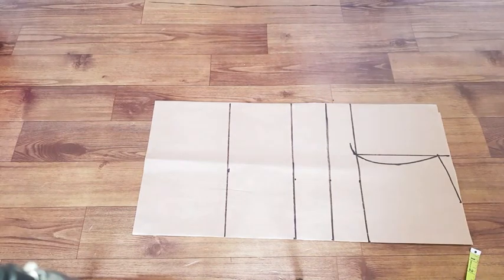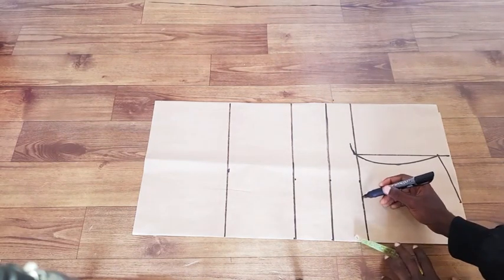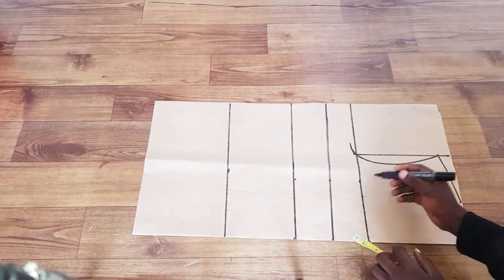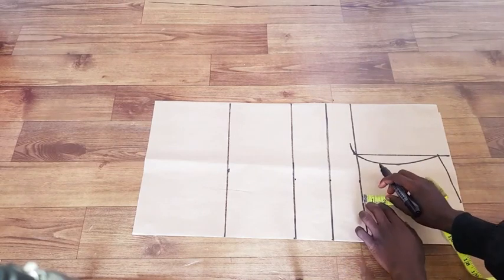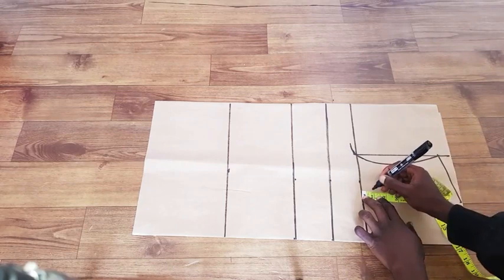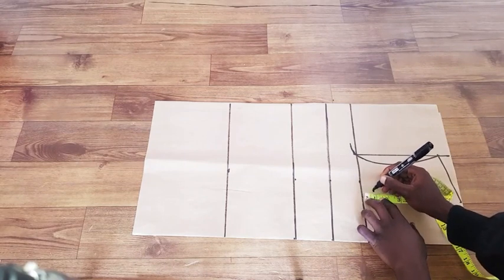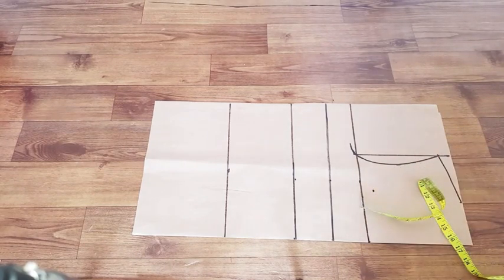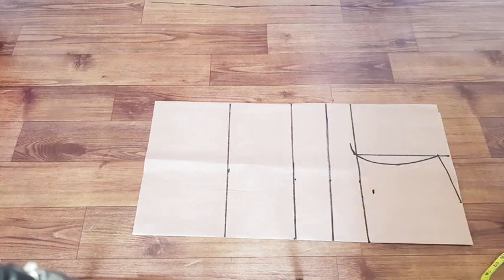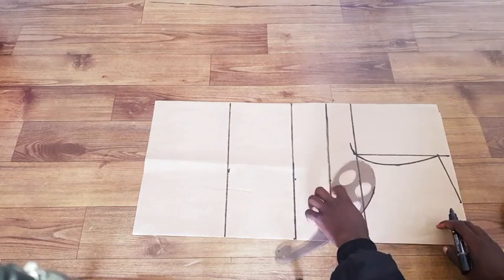Having done this, I would like to bring the chest line upward a little. You can leave the chest line like this, but I'm taking it upward because I don't want the cleavages to be showing. I don't want to expose the breast, so I'll just take it upward by an inch. You can make yours by half an inch or even just by leaving it.